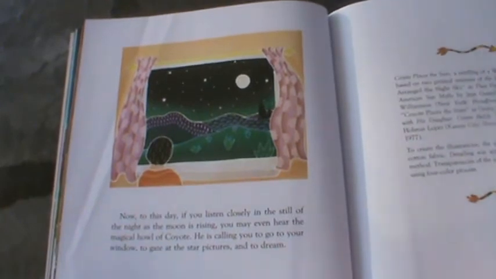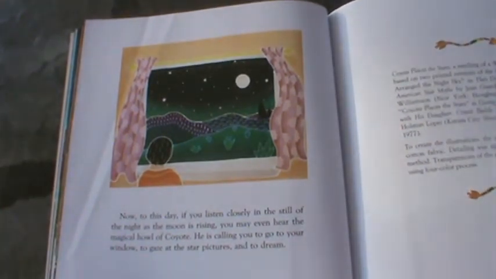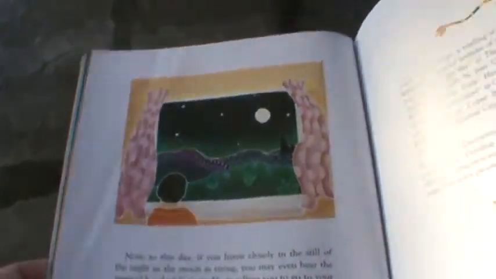Now, to this day, if you listen closely in the still of the night as the moon is rising, you may even hear the magical howl of Coyote. He is calling you to go to your window, to gaze at the star pictures, and to dream.